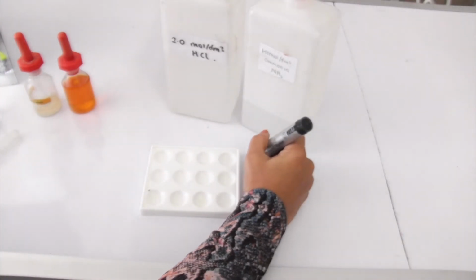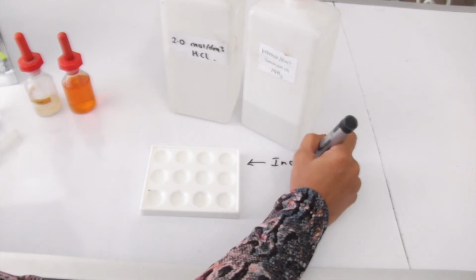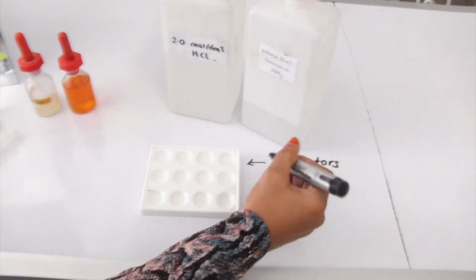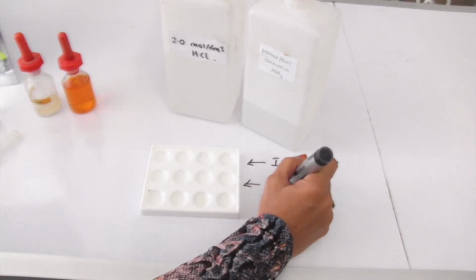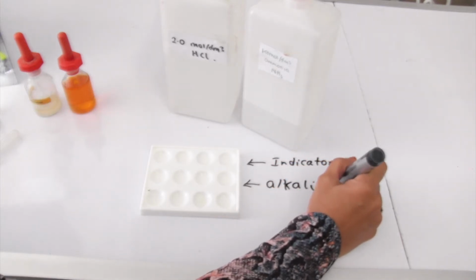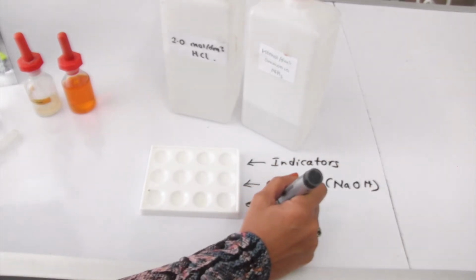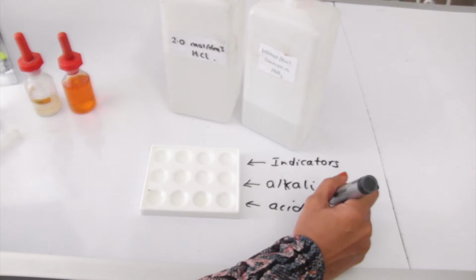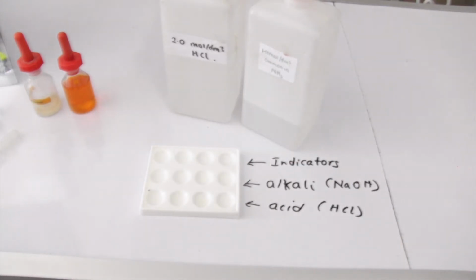So here I'm going to put the indicators. Here I'm going to put alkali, and the alkali I'm going to use is sodium hydroxide. And here I'm going to put acid, and I'm going to add hydrochloric acid.